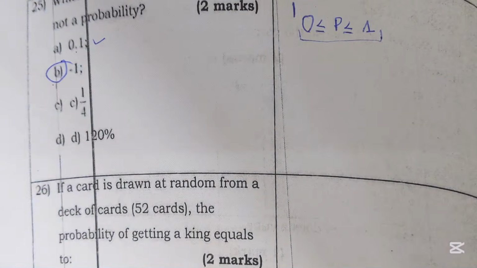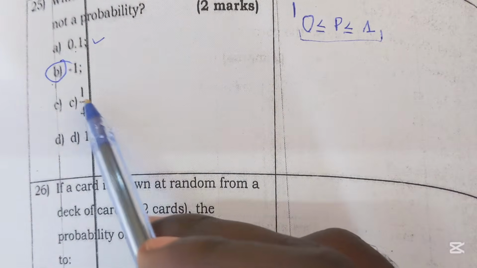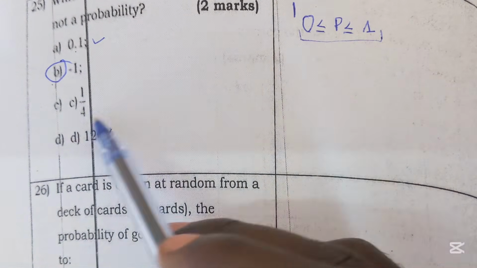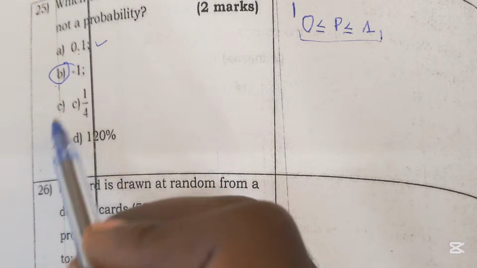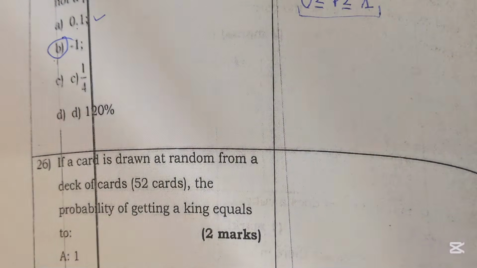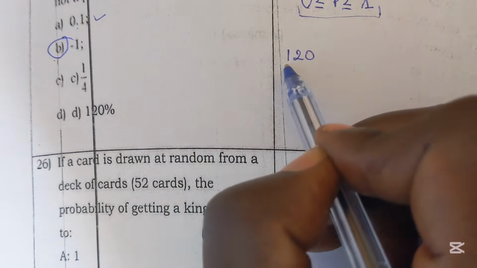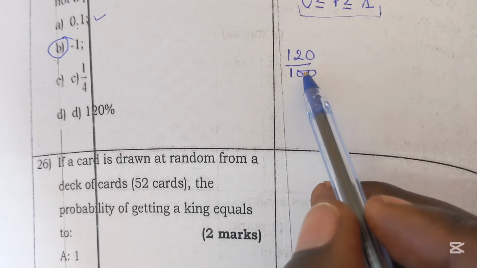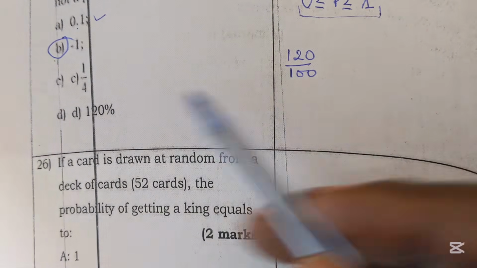Okay, whereas 1/4 we can divide 1 divided by 4. This is a proper fraction here, and which is positive, is valid because you can see it in this range, so that this is a probability. Whereas here this is an improper fraction because you have 120/100, and any kind of improper fraction is greater than 1, so that this one cannot be a probability.